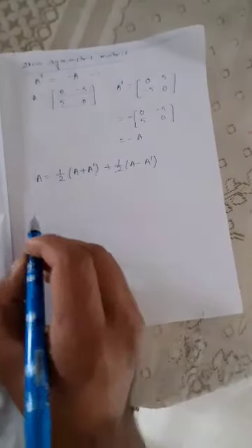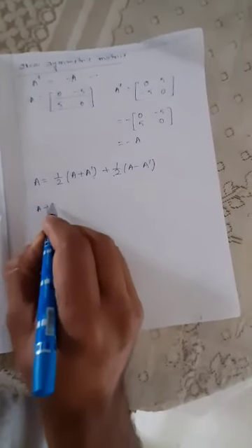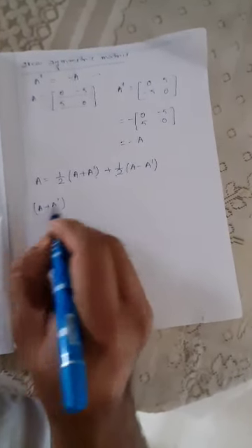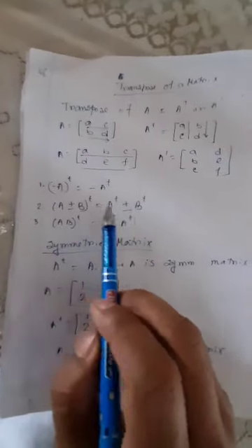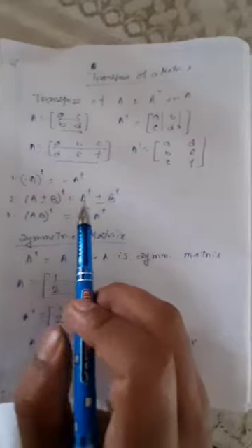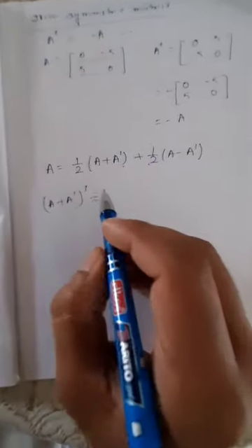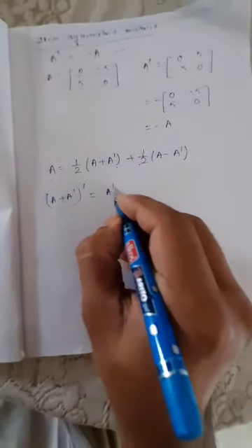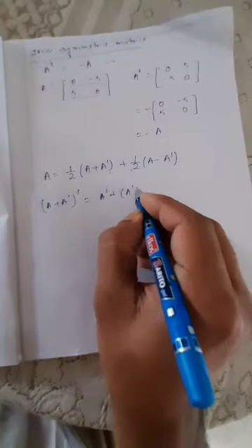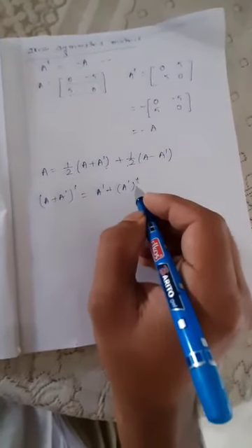Now for the matrix A plus A transpose, if you take the transpose here, we know by the property that the transpose will be distributed if it is plus or minus. So it will be A transpose plus A transpose's transpose.